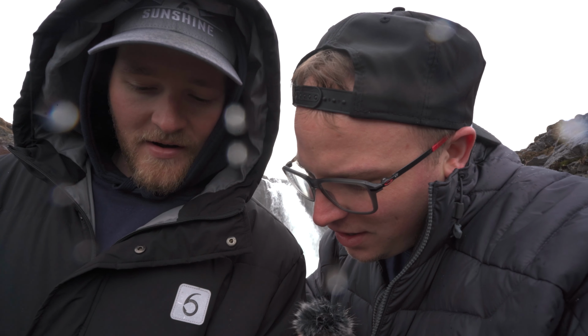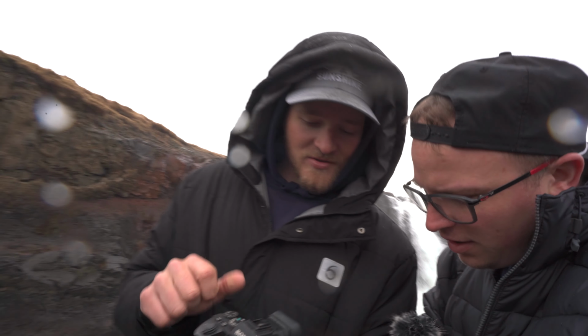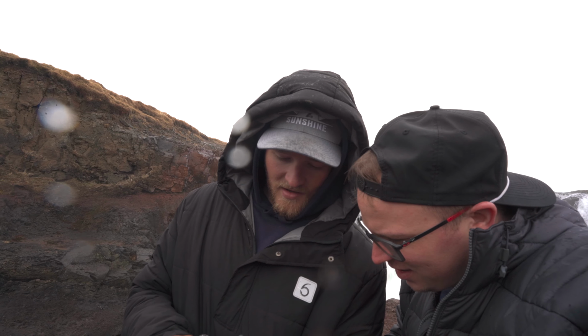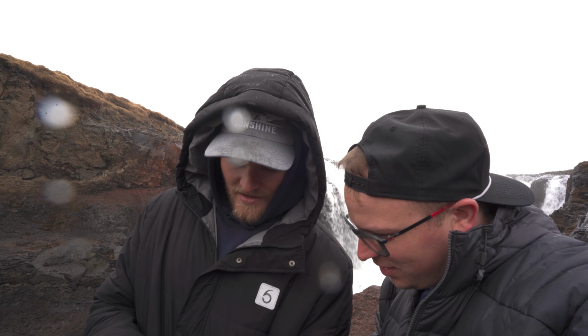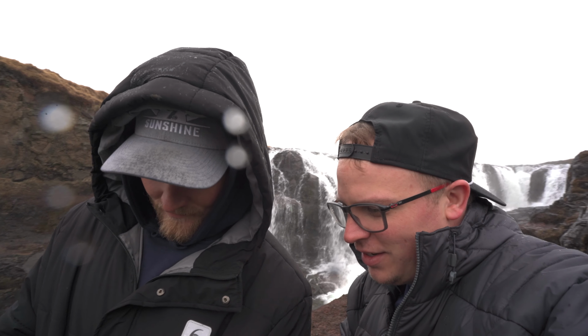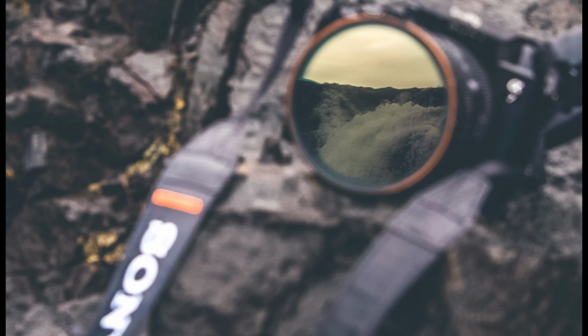So the rocks and everything are not going to be in focus. Right. So then you have the in focus in the lens of the camera. Oh yeah, that's a banger. Let's show it to him.